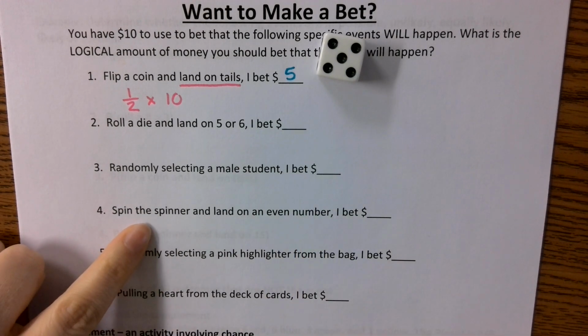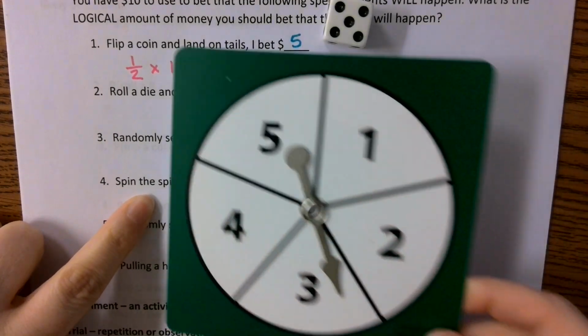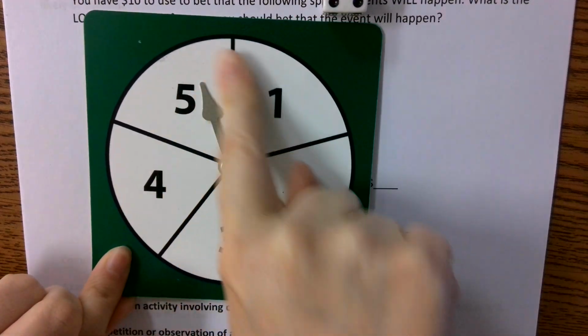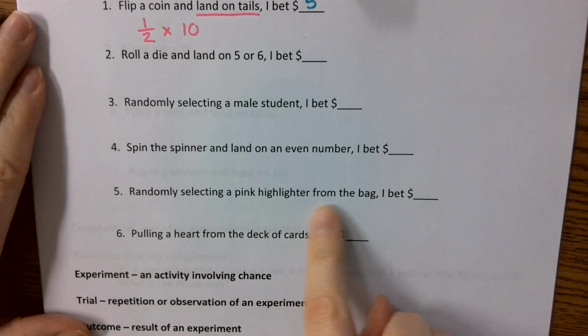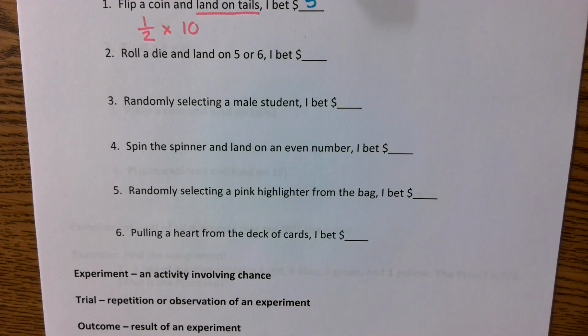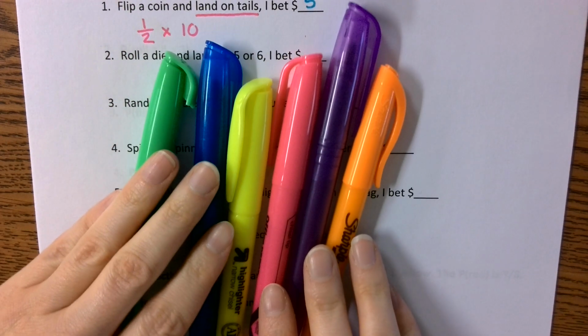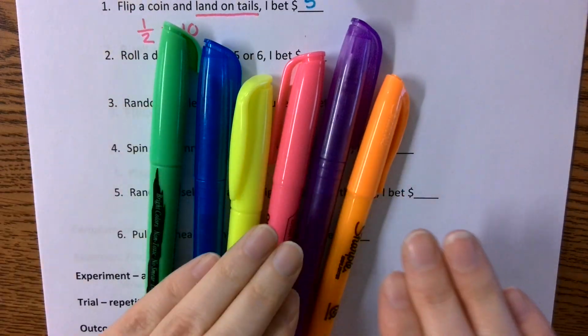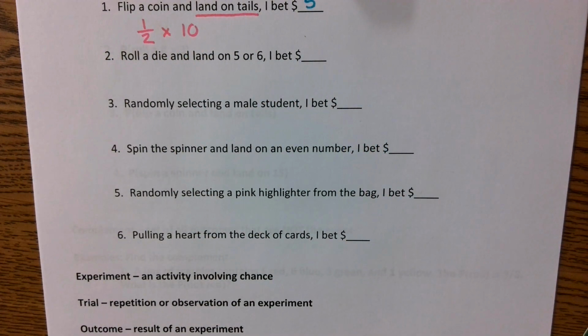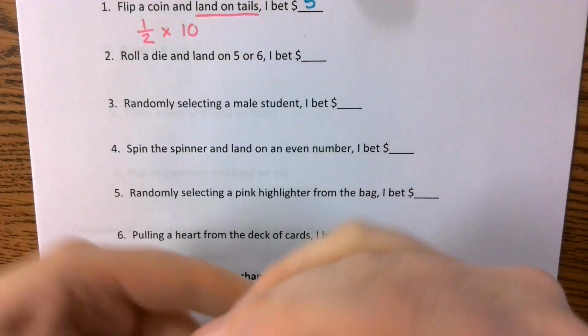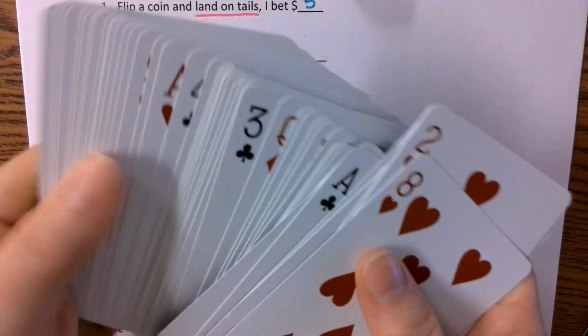When we're talking about the spinner, everybody take a look up here. The spinner that I'm focusing on is a 5-section spinner, 1 through 5. When we're talking about picking a highlighter out of a bag, I'm talking about picking a pink highlighter out of these 6 highlighters. If I were to randomly pick them out of those 6 highlighters, then what would be the possibility? And when we're talking about pulling hearts out of a deck of cards, we've got our deck of cards here. There are 13 hearts out of 52 cards in the deck.